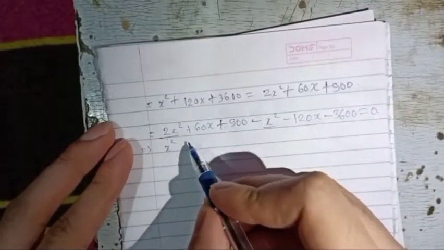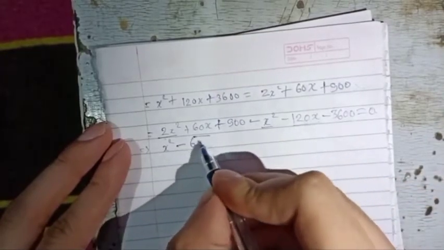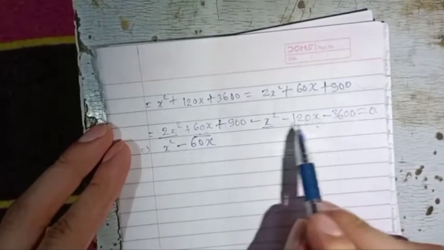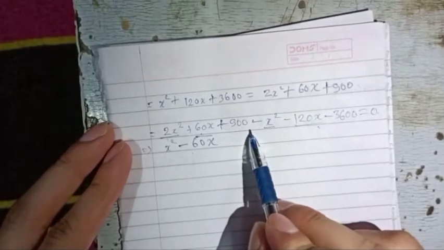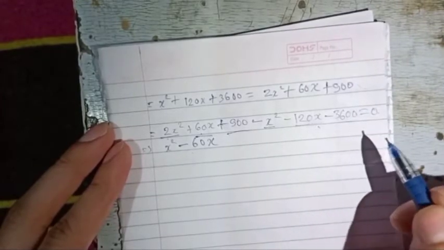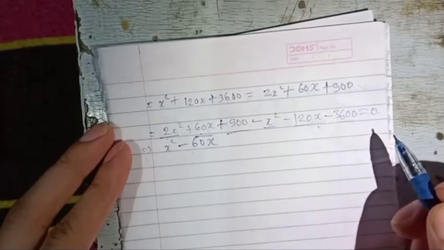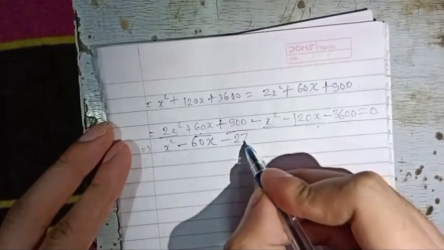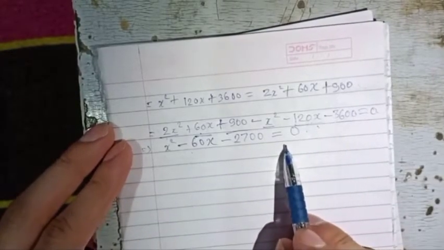And 60x minus 120x will become minus 60x. Okay, 60 minus 120 is minus 60. So 60x minus 120x will be minus 60x. 900 minus 3600 will be equal to minus 2700, and it is equal to 0. So that is the required quadratic equation we have.